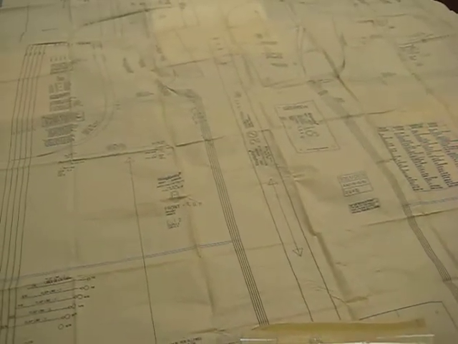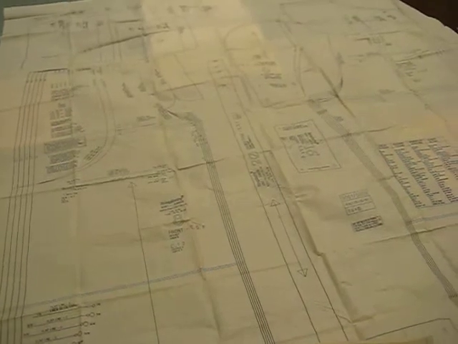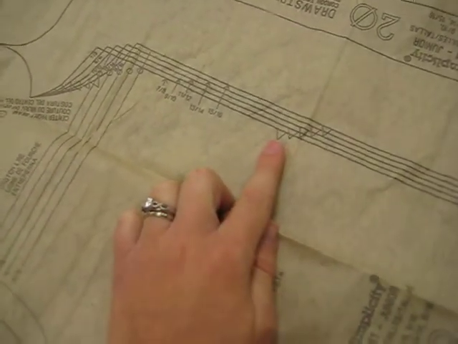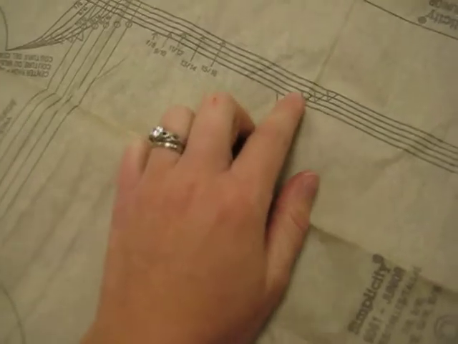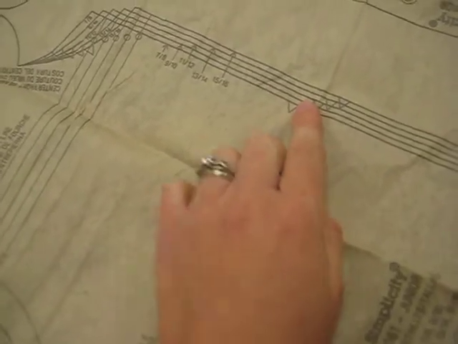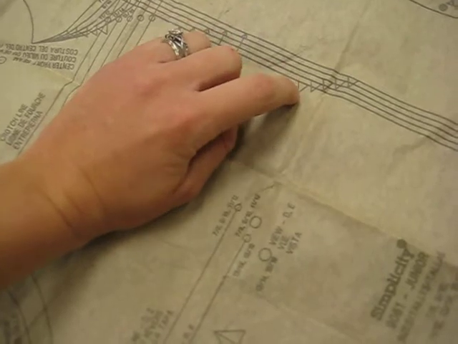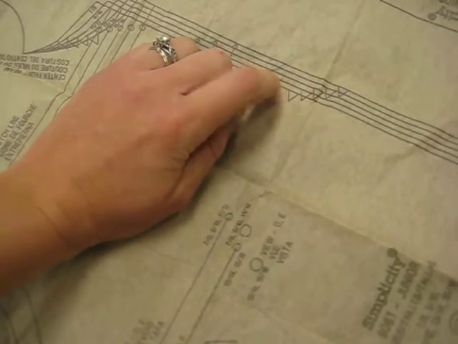symbols I want to talk to you about are, first one is notches. Okay, if I look close, I gotta get a little closer, but you see these little notches. Okay, they're like triangle symbols. You see them all over. Okay, when I cut this pattern out, and then I pin it onto my fabric and cut it out, I'm going to make a notch. Okay, but instead of cutting in, I'm gonna cut out.